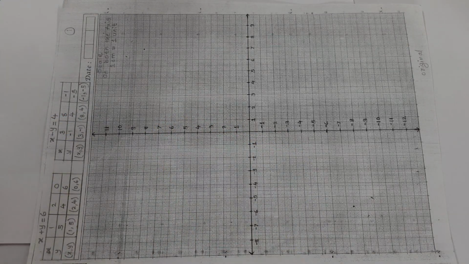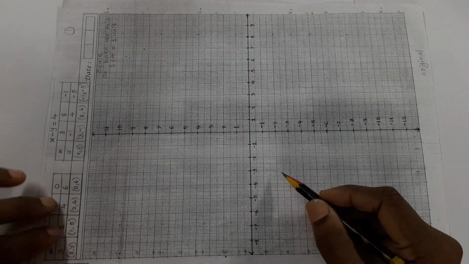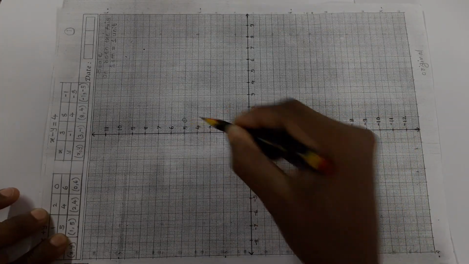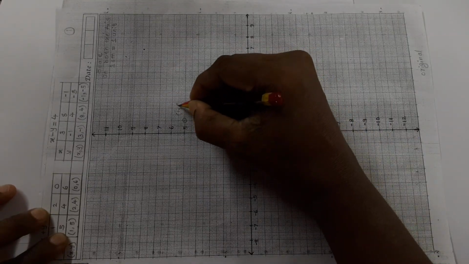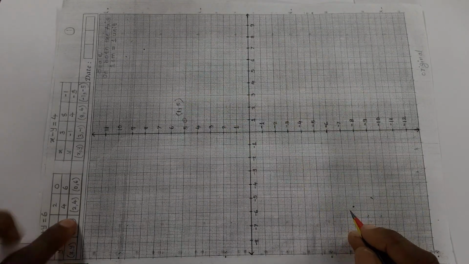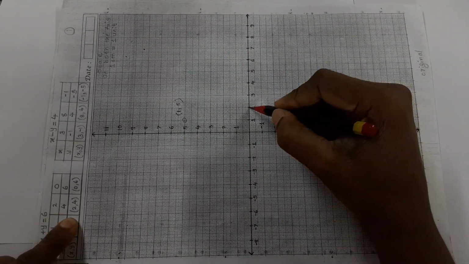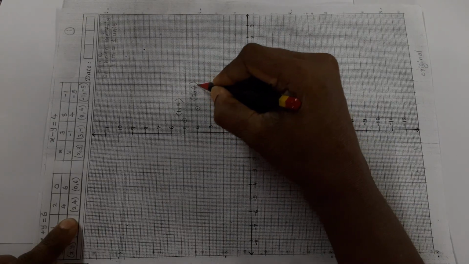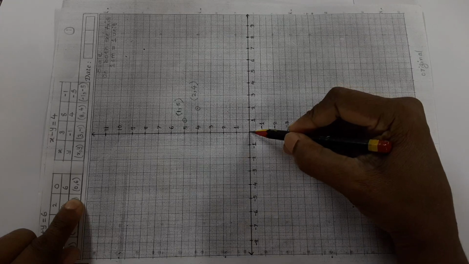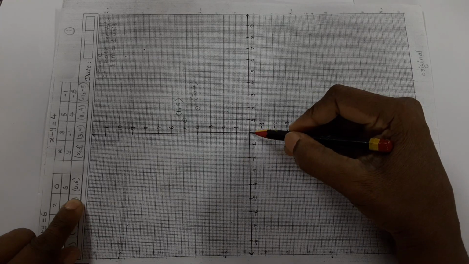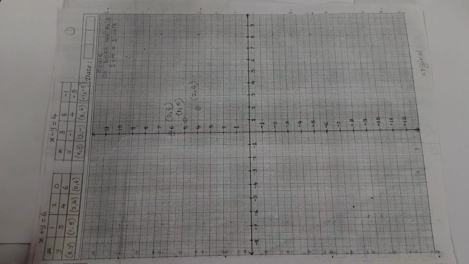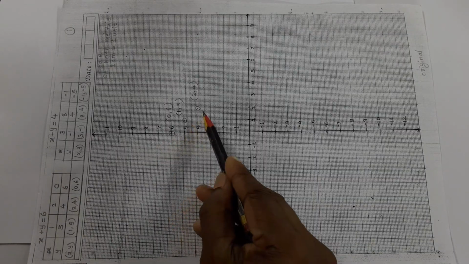So now see here, we first plot the coordinates on this graph paper. First coordinates are for the first equation: 1, 5. So here is the 1 and here is the 5. So this point is 1, 5. Then next one is 2, 4. So here 2 on the x axis and 4 on the y axis. So this is the point 2, 4. Then here 0, 6. So on the x axis 0 and on the y axis 6. So this one is the point 0, 6.